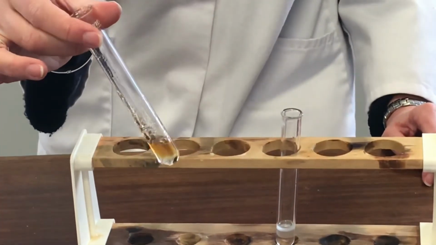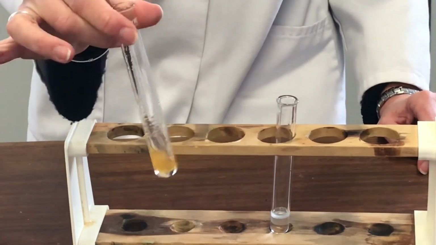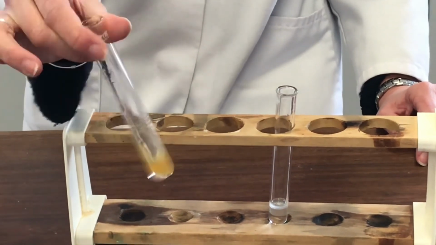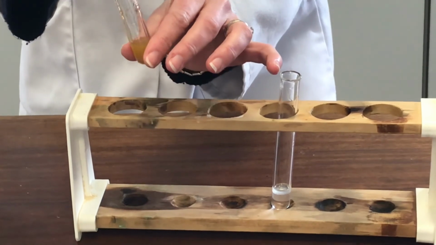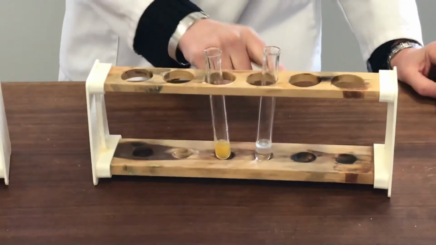Shake up, and you can see immediately there's evidence of a reaction happening. It's changed colour, it's got that sort of browny orangey colour to it, a little bit cloudy, and it's got a little bit warm. So again, very different reaction between the two samples.